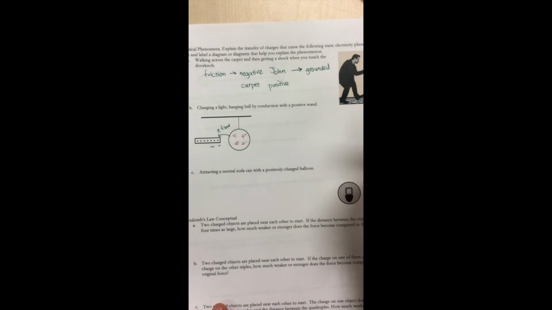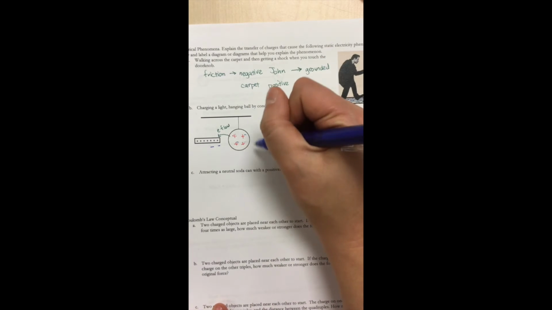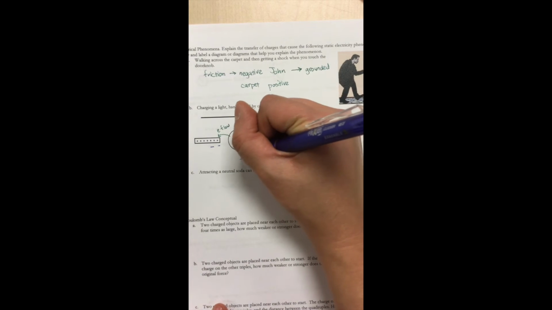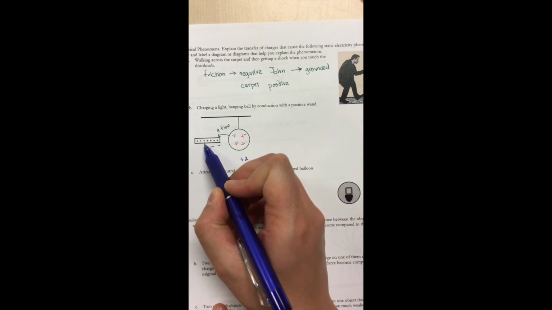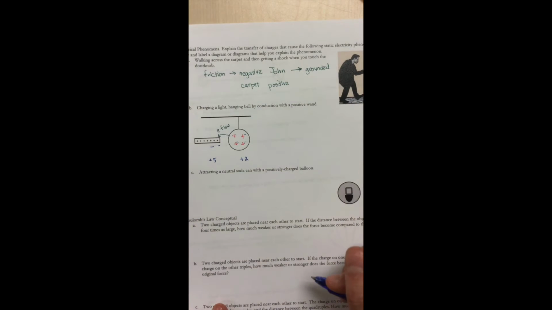And that would make both items positively charged. Notice the sphere is positively 2 charged now. And the rod is still positively 5 charged. They both still are positively charged as a result of conduction.